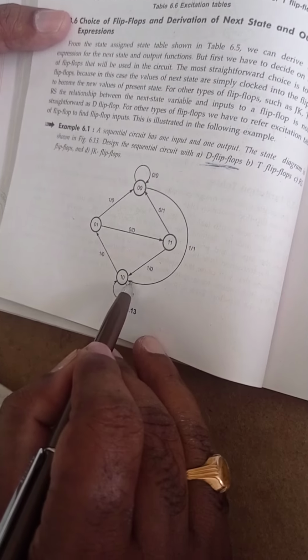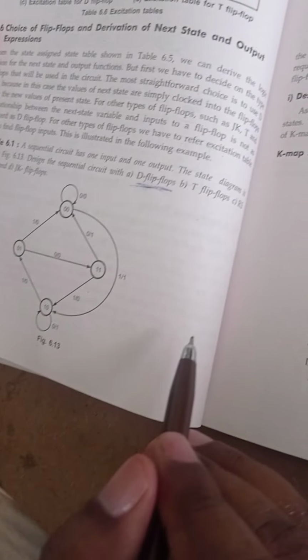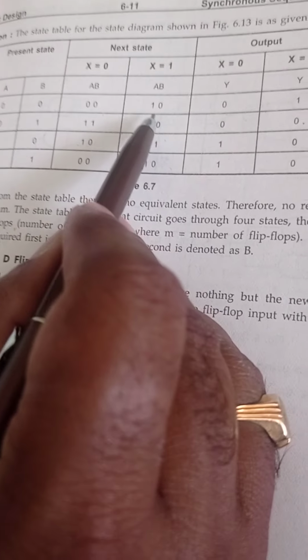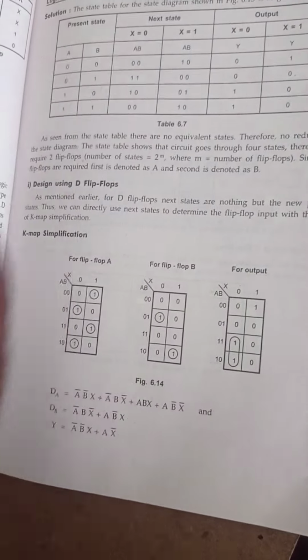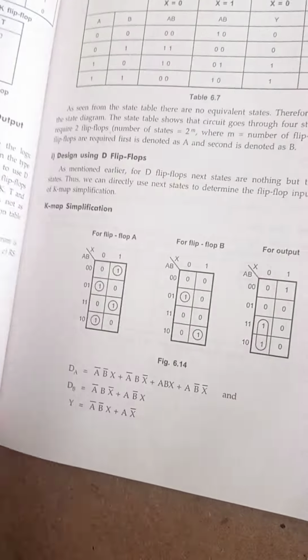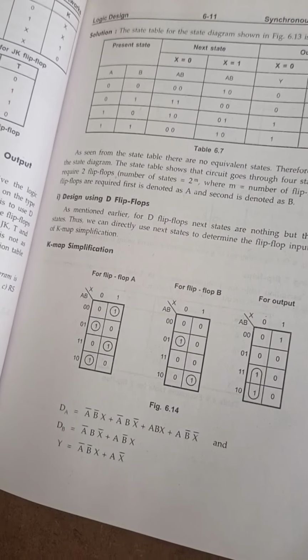Next state is what? 1 0. You see here, this is coming here. This arrow mark indicates the next state. Therefore 1 0 1 0. Input, here we are having input is 1, and the output is also 1. Like this, from this state diagram you have to find out the state table.